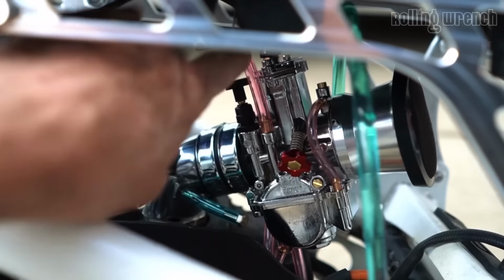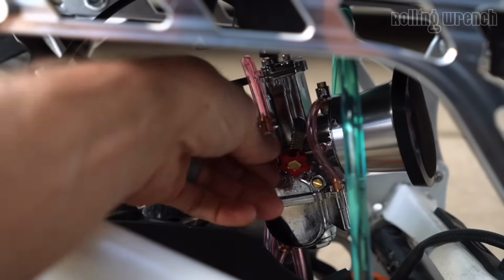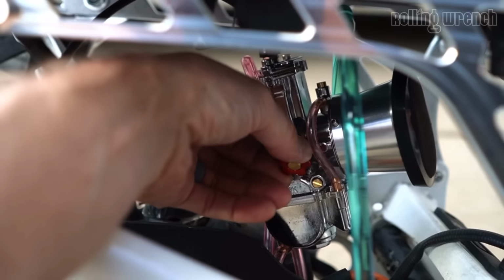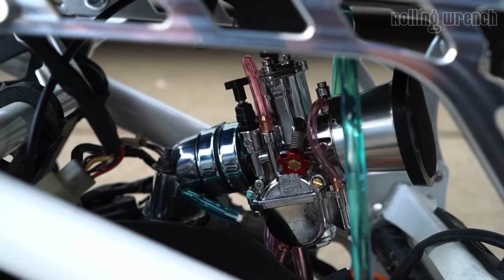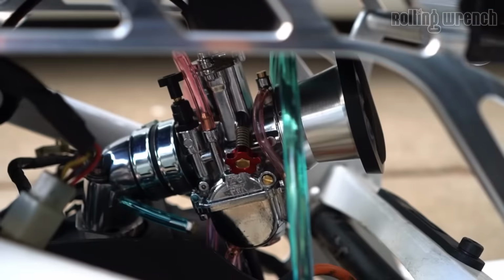And again, I didn't use the choke at all, so that's cool. Maybe a little higher on the idle. On this particular model, the GY6, you want it at 1800 RPM to 2000. So I'm just going to let it sit here and warm up completely for probably 5 minutes before I do anything else. So it's nice and warmed up now.